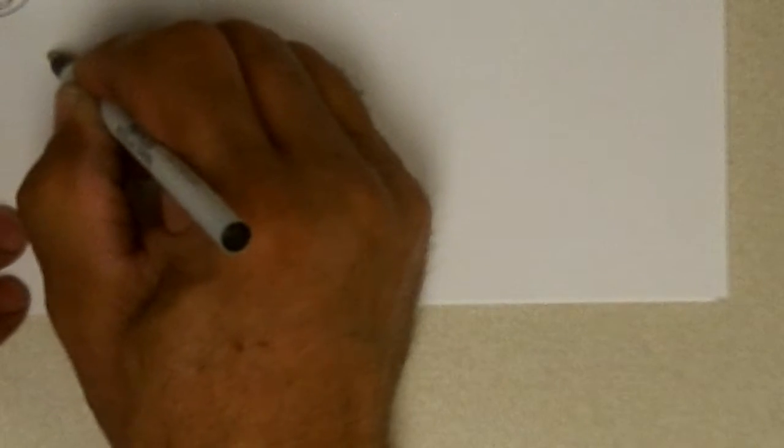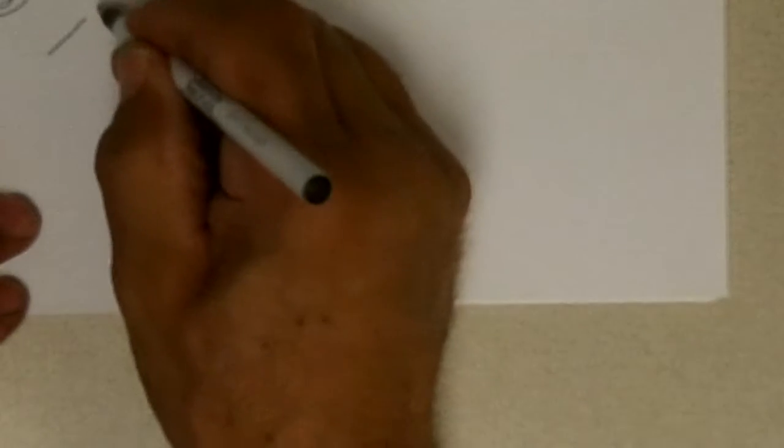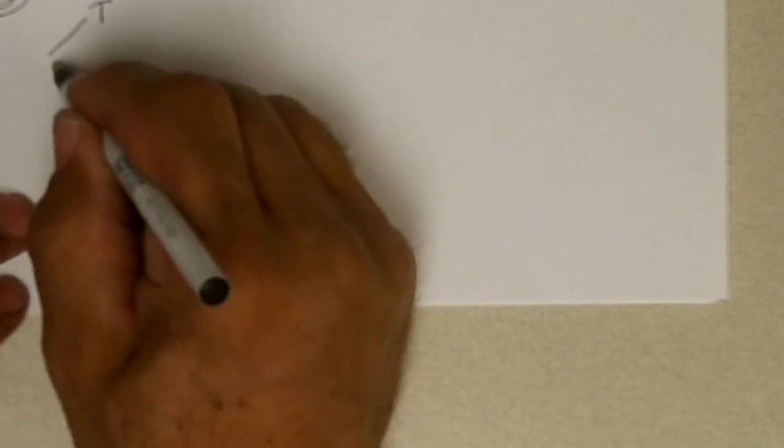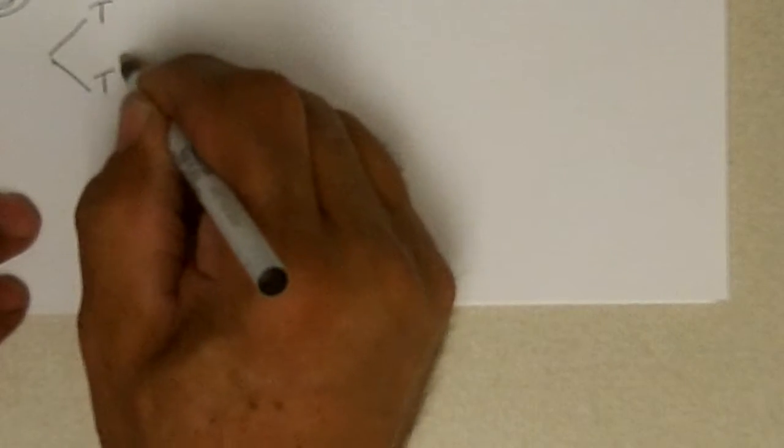So we're going to make a tree diagram. There's no choice on the burger, sauce, lettuce, or onion. You're not choosing a burger, there's only the burger. The first choice is to add tomato, so you can have tomato or not tomato.